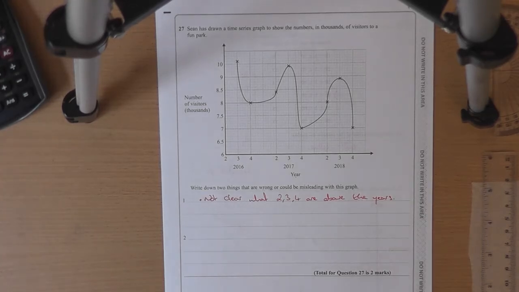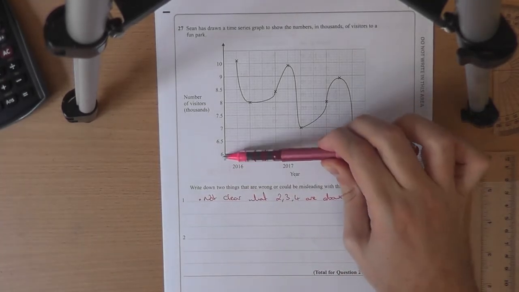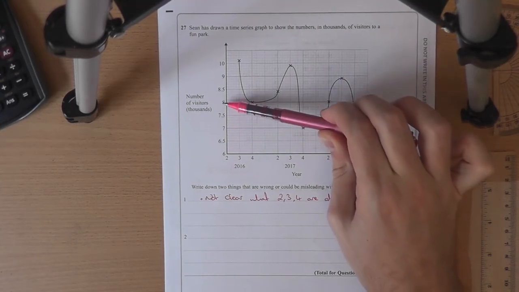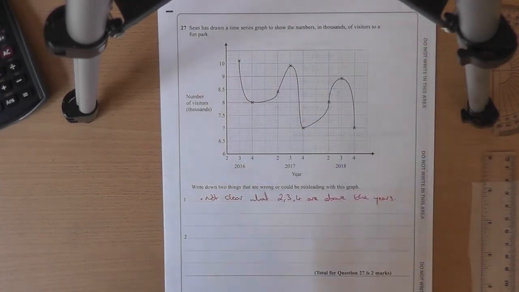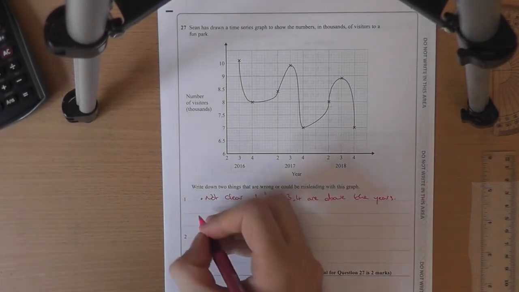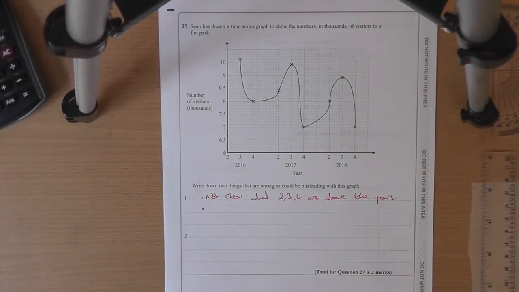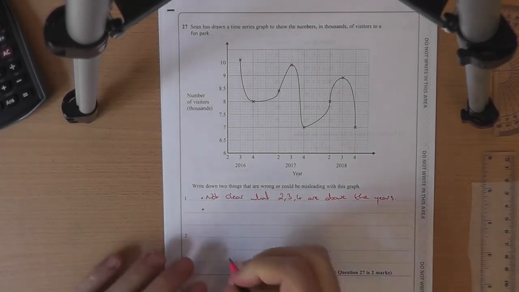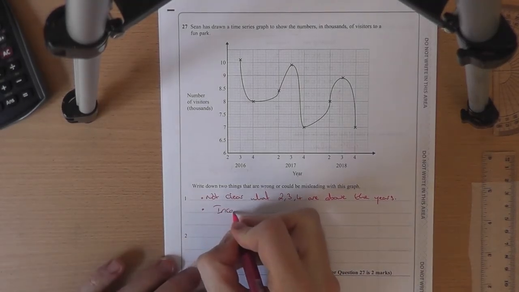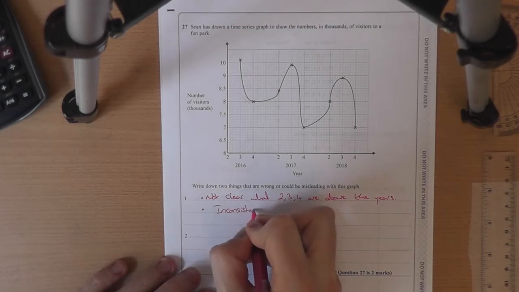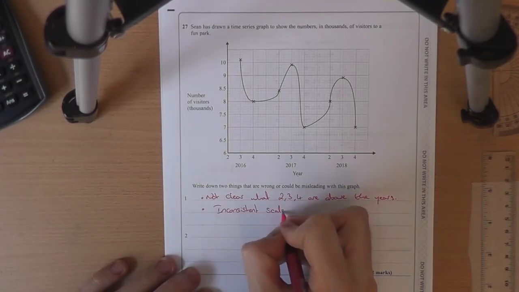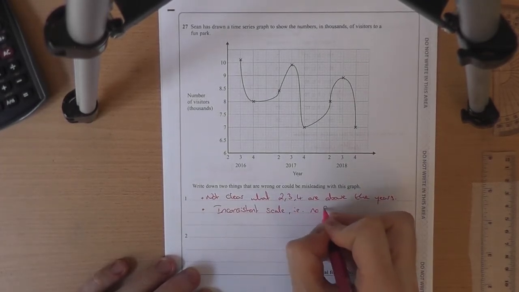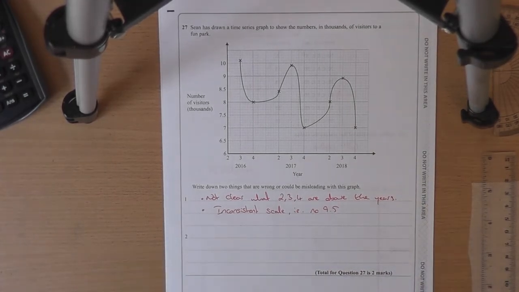Second thing, slightly harder to spot: 6, 6.5, 7, 7.5, 8, 8.5, 9, 10. If we're having a scale on a graph, we generally want the scale to be consistent, or to be really obvious if it hasn't been. Inconsistent scale, i.e. no 9.5.